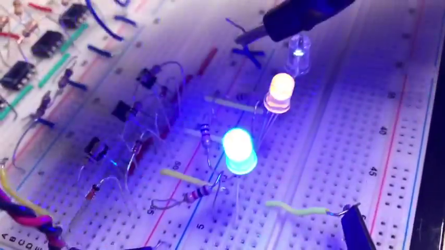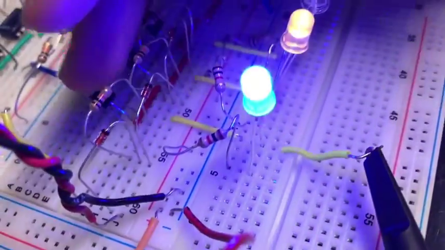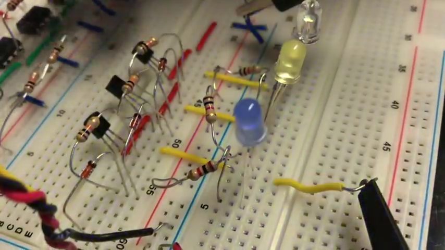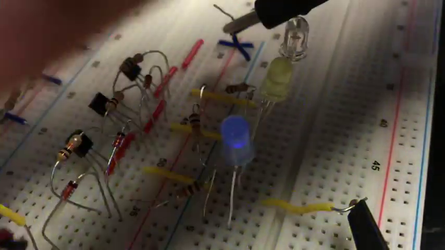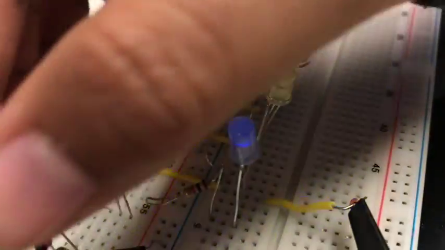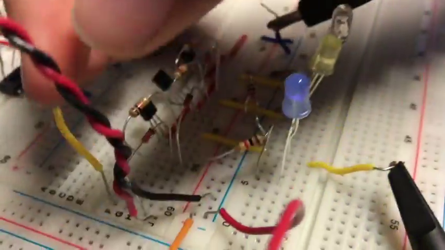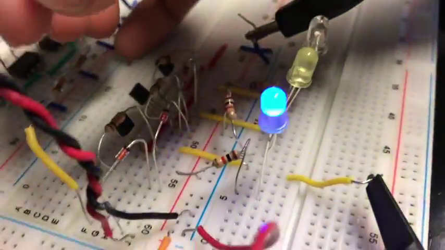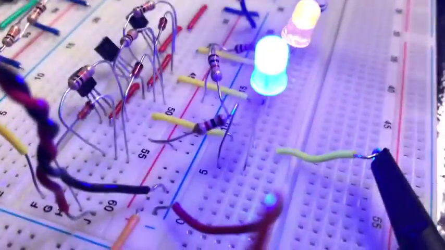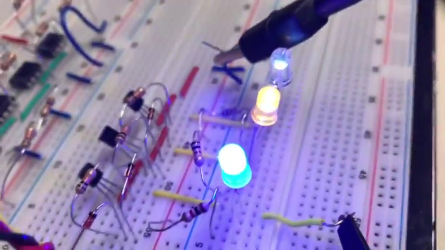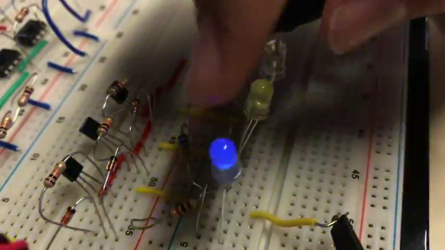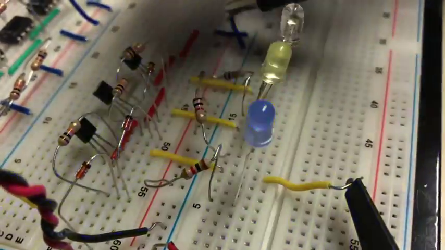At first it won't glow because VE is grounded, which is 0 volts, and at first there was no input, so VB is also 0, so it's not working. But when we put in the sine wave, VB will rise from 0 to 5 and then come back to 0. So we can see here it glows sometimes and sometimes it doesn't.